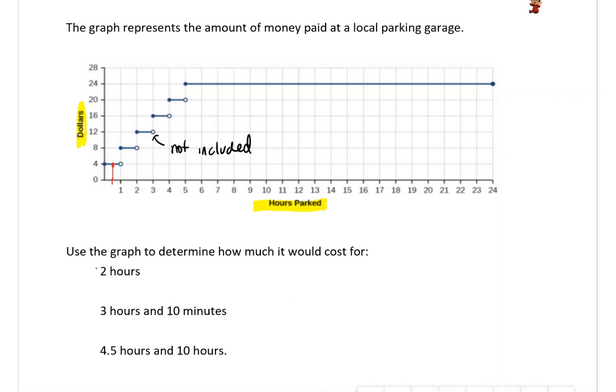So this first one's a little tricky. It says 2 hours. So when I'm looking at 2, I'm going to do this in green. Looking at 2, and I head up. You can see one has an open circle at 8. That's not the one we want. We want this closed circle that's happening at 12. So if I park for exactly 2 hours, they're going to charge me $12. Oh, but if I didn't park for an hour and 59 minutes, it would have only been 8. Man, I wish I walked faster to my car.